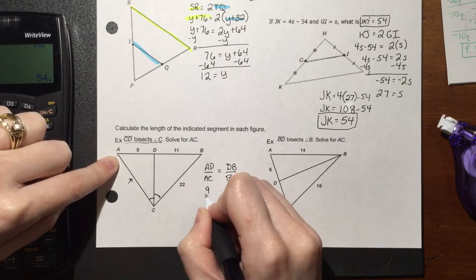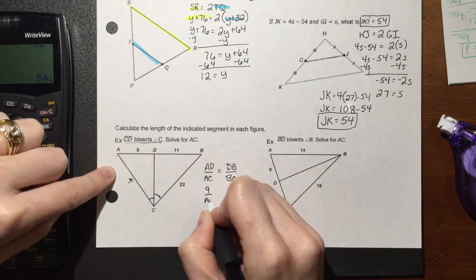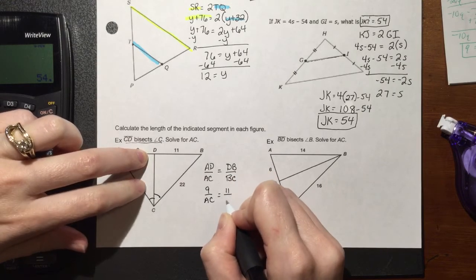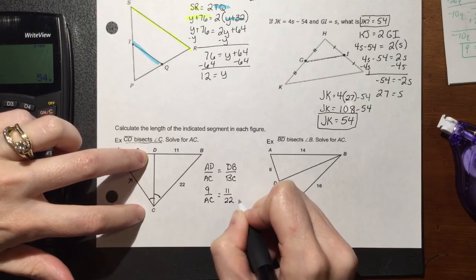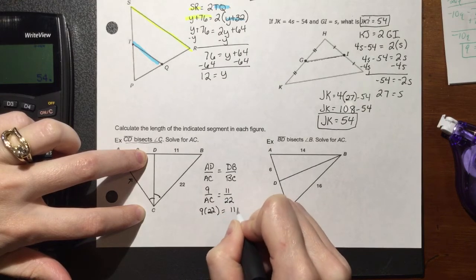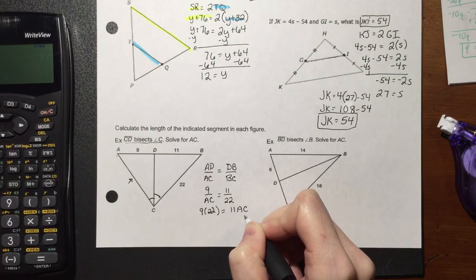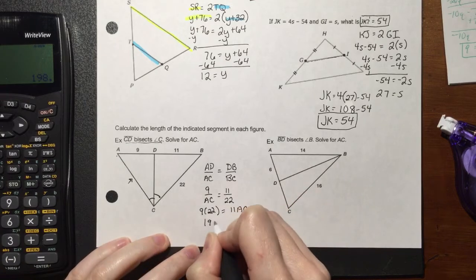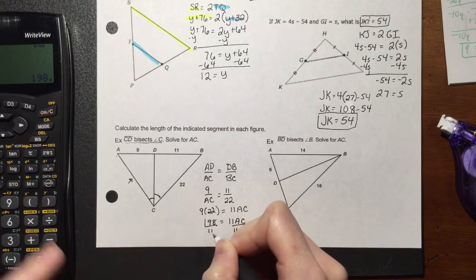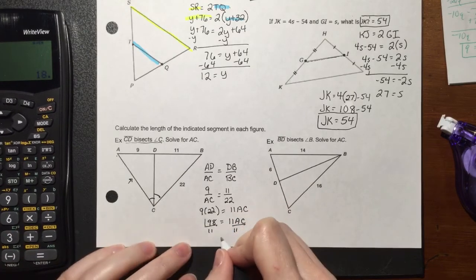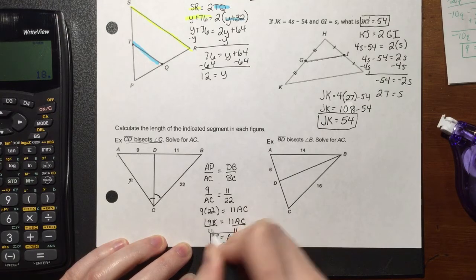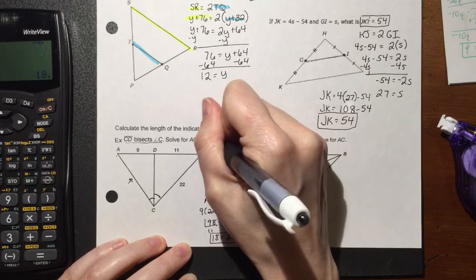So AD has a value of 9 over AC, which we don't know, is going to be equal to DB, which is 11, over BC, which is 22. We cross multiply. 9 times 22 is going to be equal to 11 times AC. 9 times 22 is 198 is equal to 11 AC. Divide both sides by 11. And that's going to give you AC is going to be equal to 18. So AC is 18.